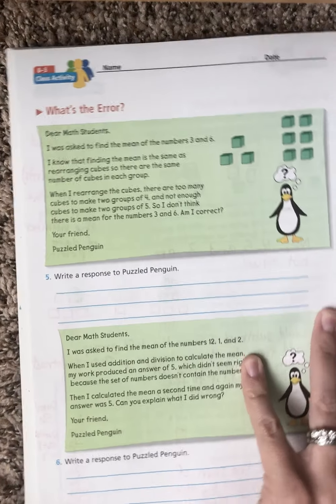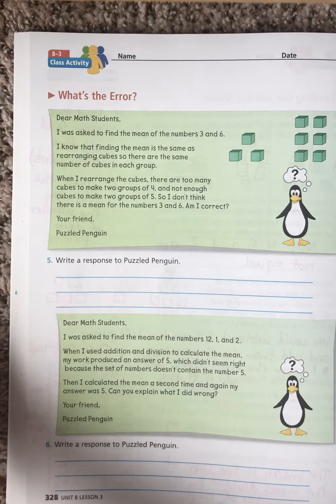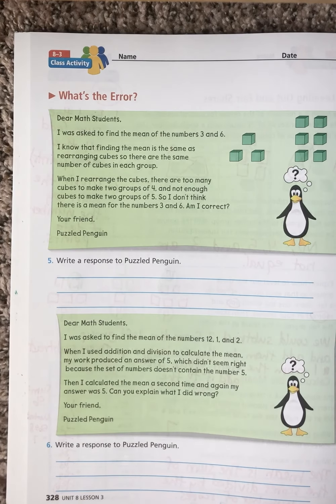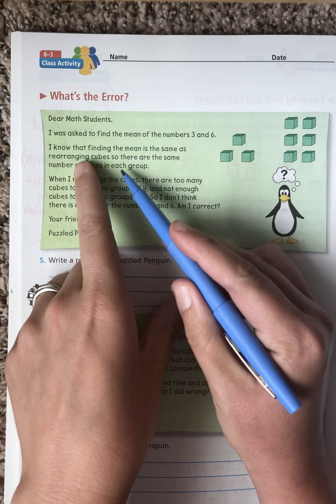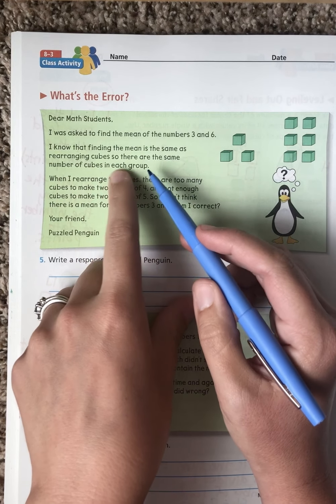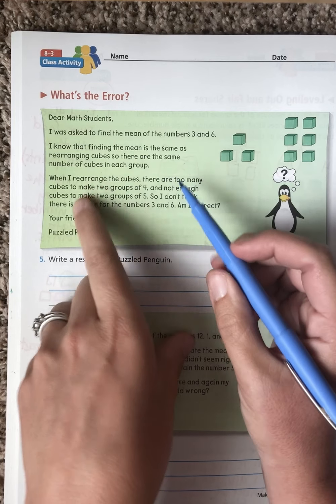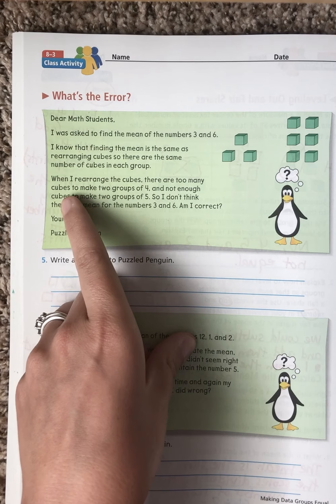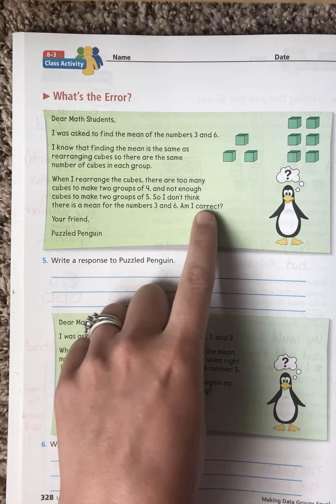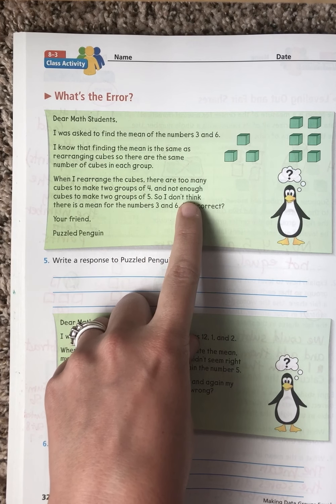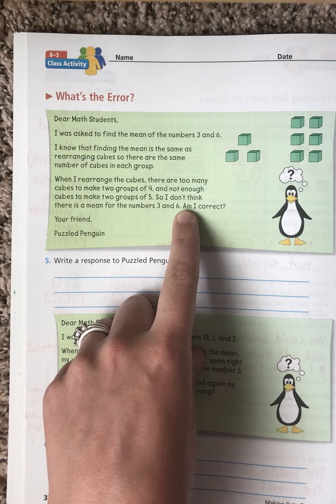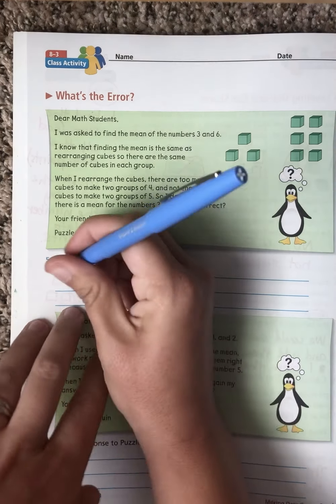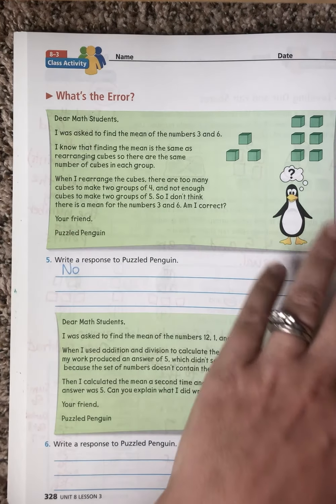All right, so here's Puzzled Penguin. He says, "Dear math students, I was asked to find the mean of the numbers 3 and 6. I know that finding the mean is the same as rearranging the cubes so that there are the same number of cubes in each group. When I rearrange the cubes, there are too many cubes to make 2 groups of 4 and not enough cubes to make 2 groups of 5. So I don't think there is a mean for the numbers 3 and 6. Am I correct?" No. Can always start with no because he's always wrong, right?